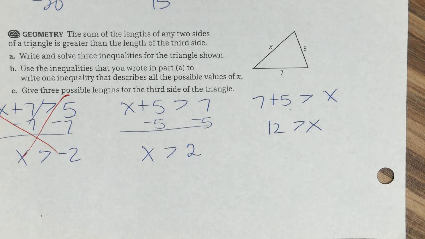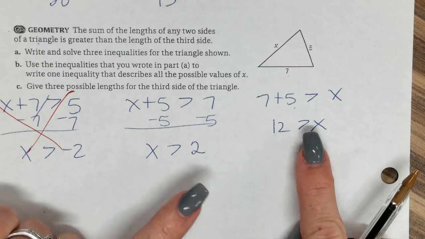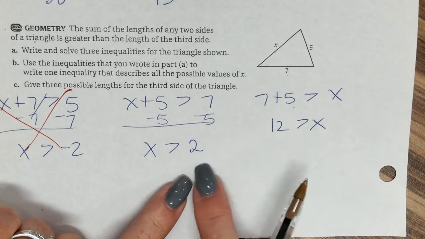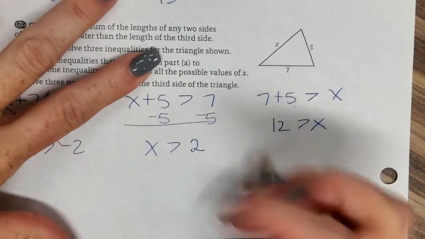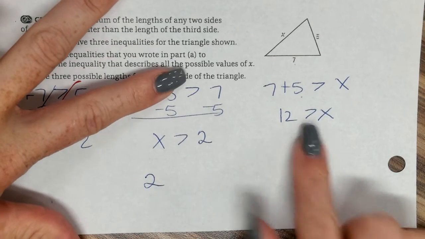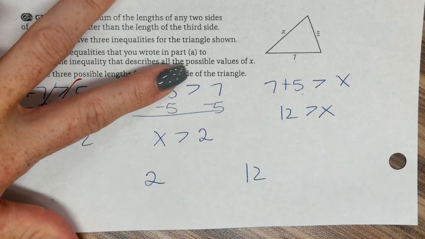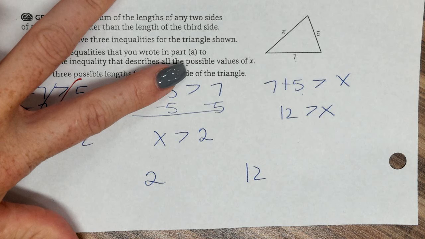So I have 2 inequalities. Now, x can be a range of numbers, so it's going to be an and. I need to write this as an and. Which one of these is the smallest? So I'm going to put it on the left. Which one's the biggest? So x can be anything from 2 to 12.